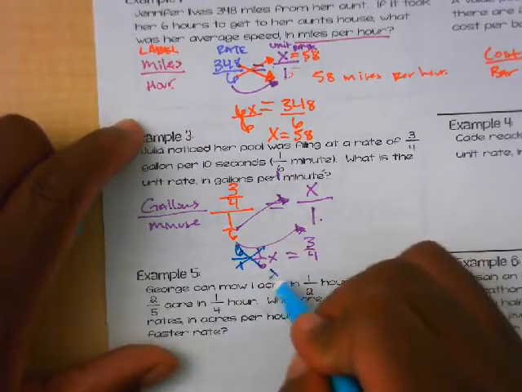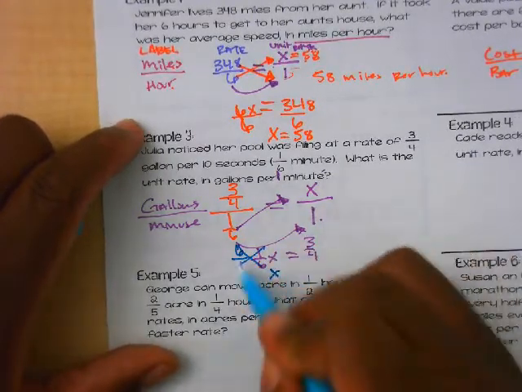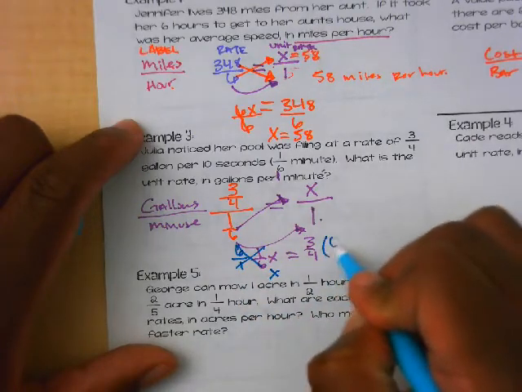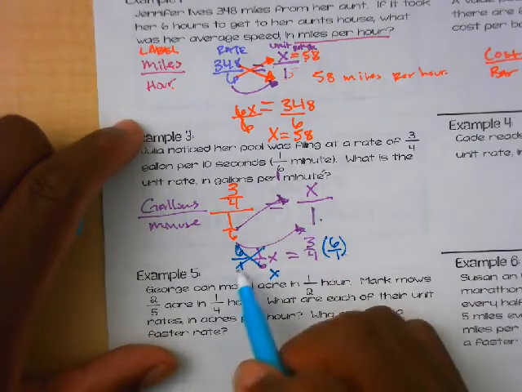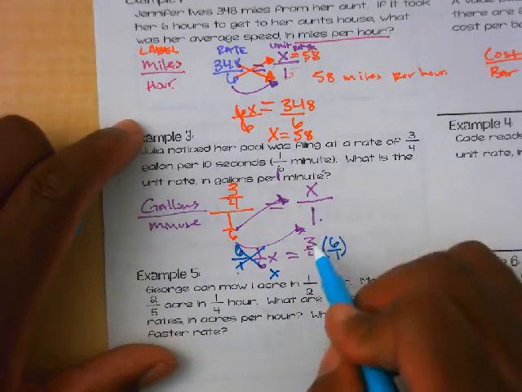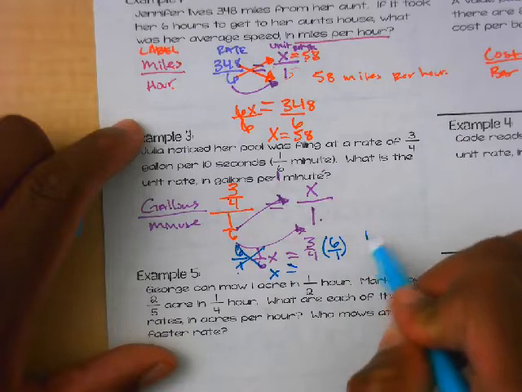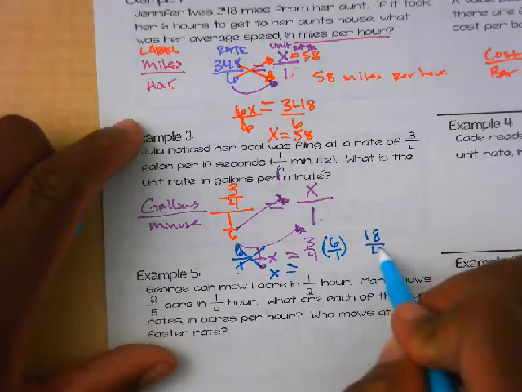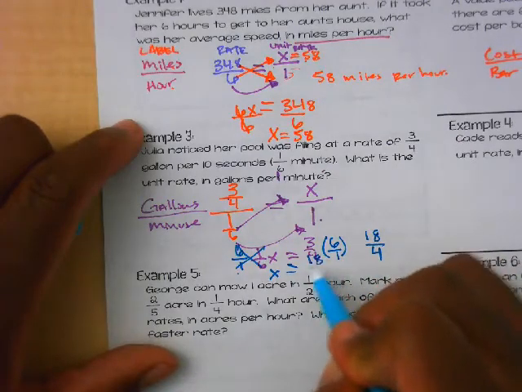That leaves x by itself. We do the same thing on the other side. We multiply over here by 6 over 1 because whatever I do to one side, I must do to the other. So now we multiply straight across. 3 times 6 is 18. 4 times 1 is 4. So x is equal to 18 over 4.